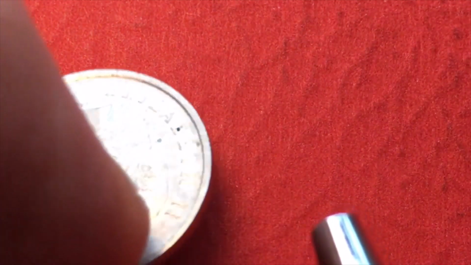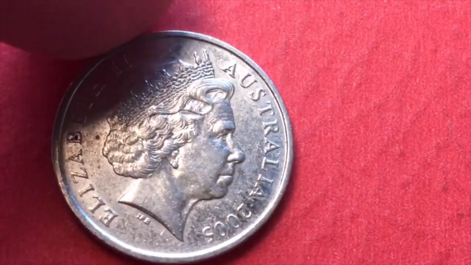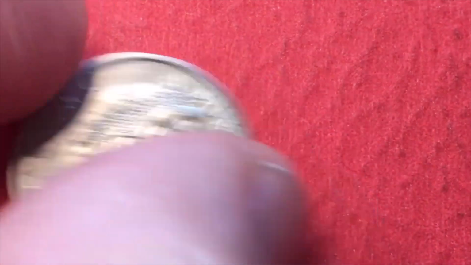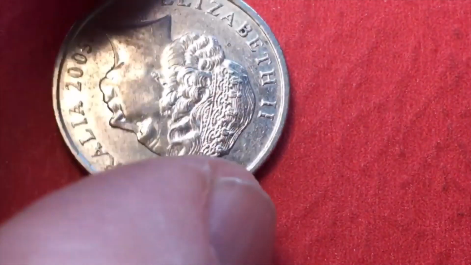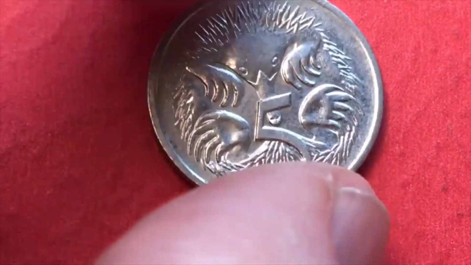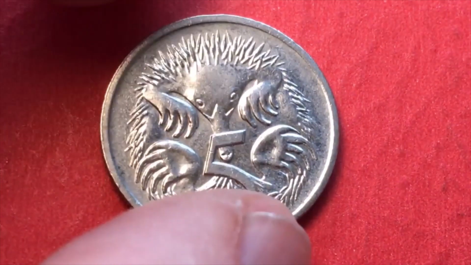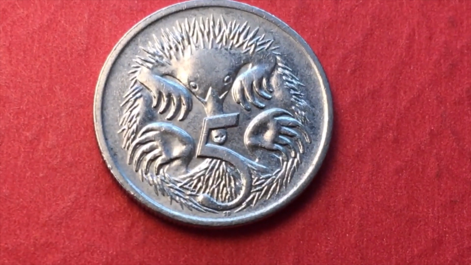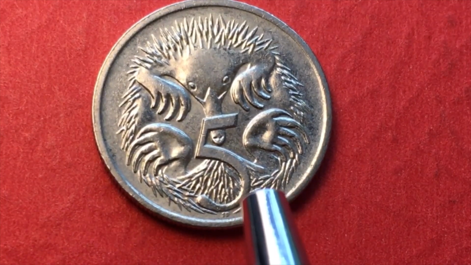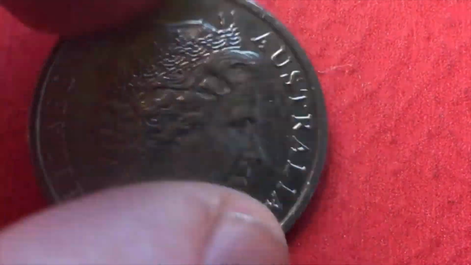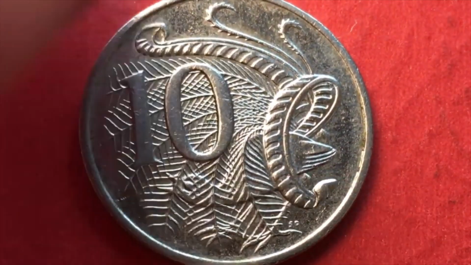When you look at these, you see that they have a reeded edge, and they flip from side to side. So this is a 2005. They flip from side to side rather than up and down. So if you flip it over from up to down, it makes it upside down. So there it is. In 2005, they made 194.3 million of these.